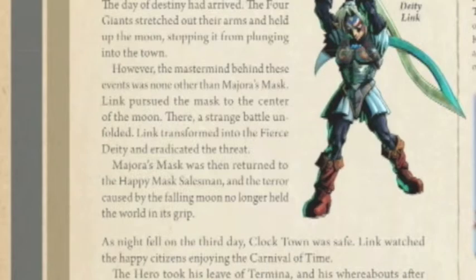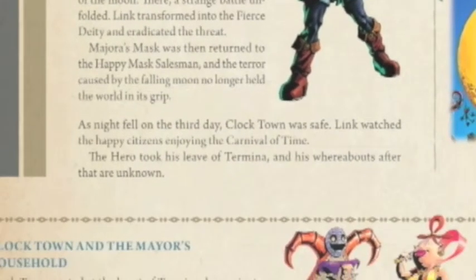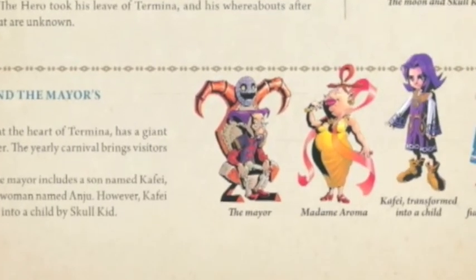Majora's Mask was then returned to the Happy Mask Salesman, and the terror caused by the falling moon no longer held the world in its grip. As night fell on the 3rd day, Clock Town was safe. Link watched the happy citizens enjoy the carnival of time. The hero took his leave of Termina, and his whereabouts after that are unknown.